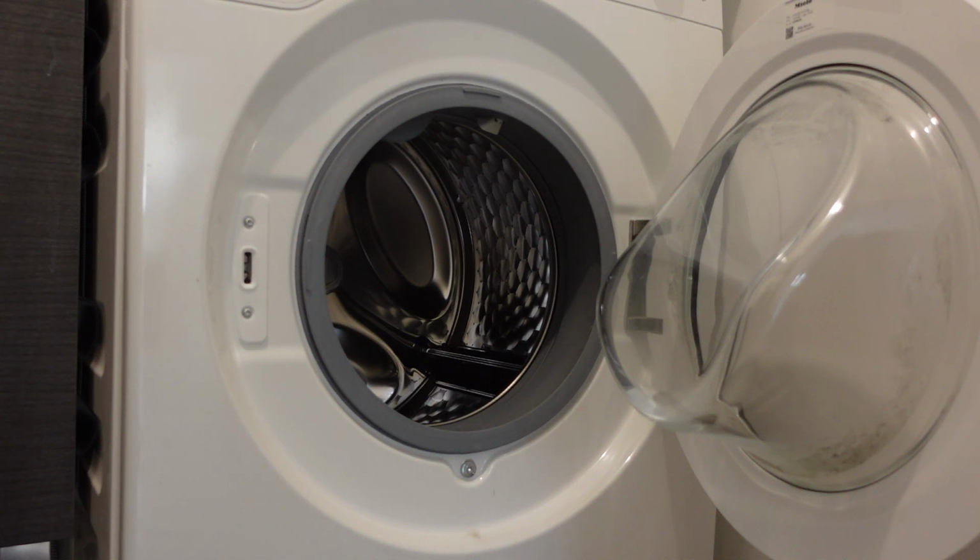So what you want to do is you just want to turn it off and then unplug it, and then while it's unplugged you can just press and hold the start pause button, hold it for 5 seconds to finish the restart. Then you can restore power and turn it back on and run a cycle, and at that point everything should be working fine.